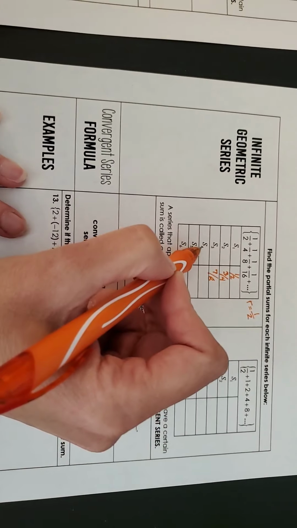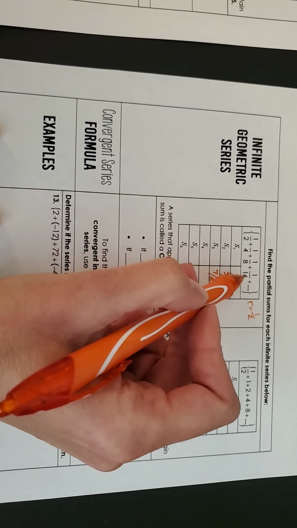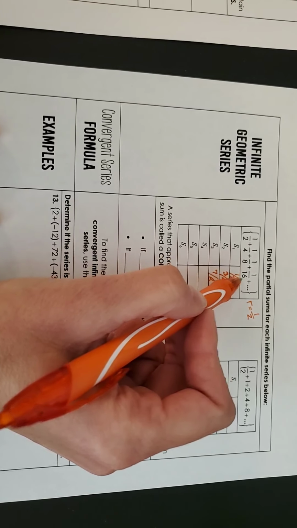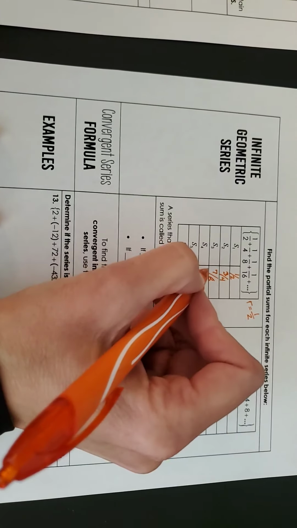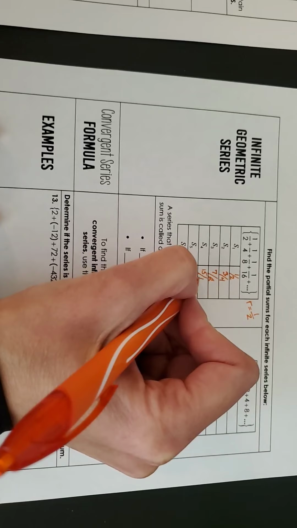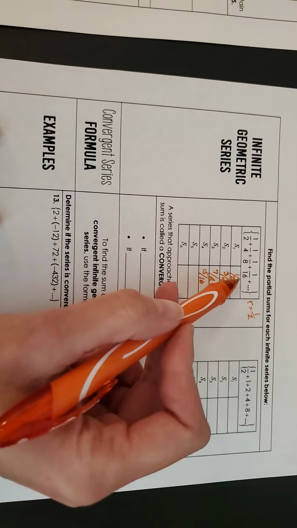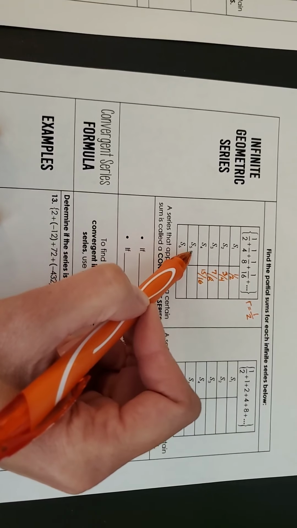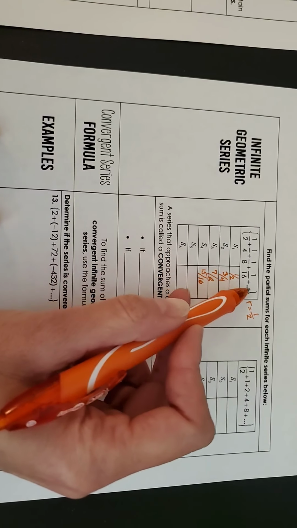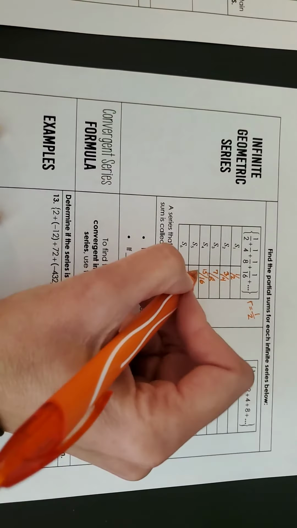And then if I add the first four terms, I need them all to be in 16ths. This would be 14/16 plus 1 is 15/16. Do you see the pattern here? 1/2, 3/4, 7/8, 15/16. The first five terms, that fifth term would be 1/32.